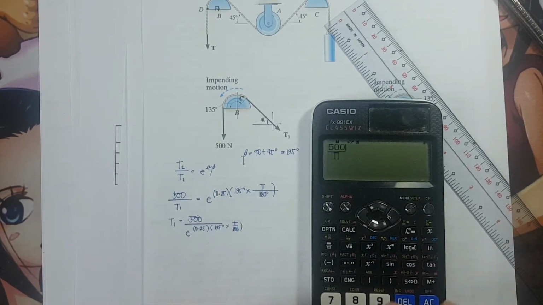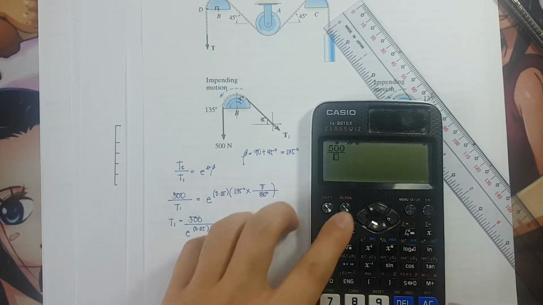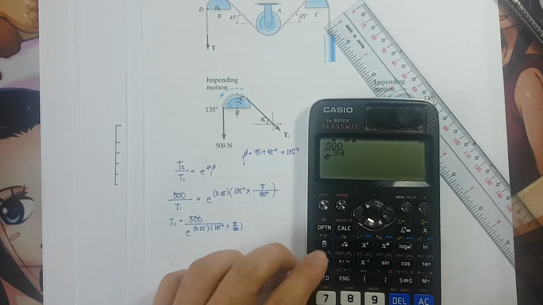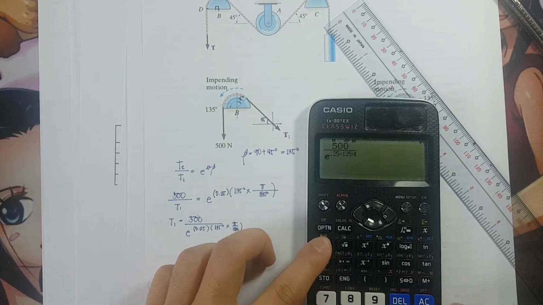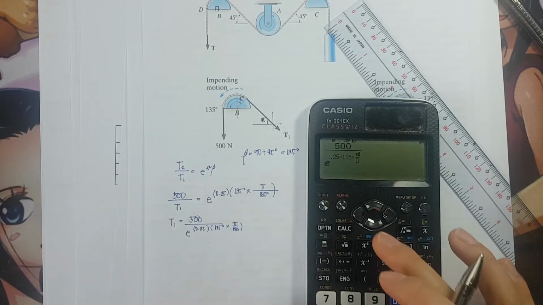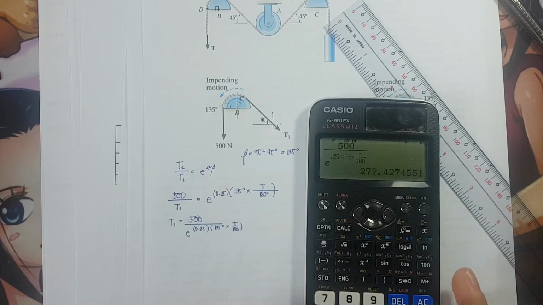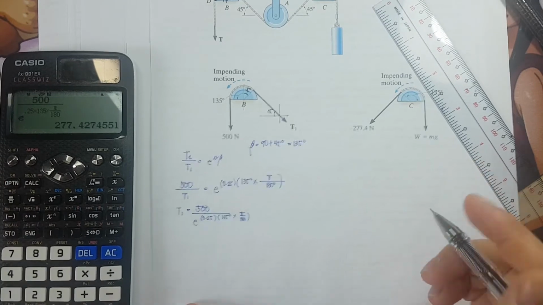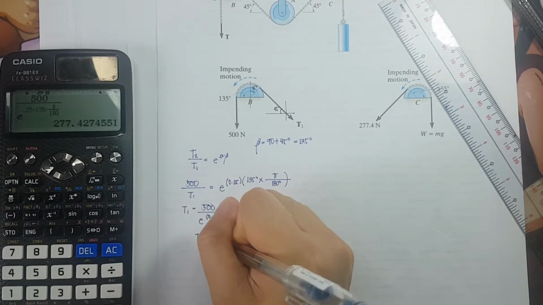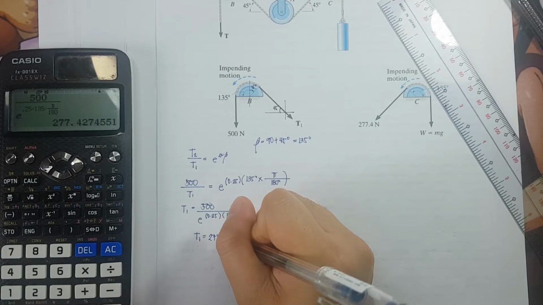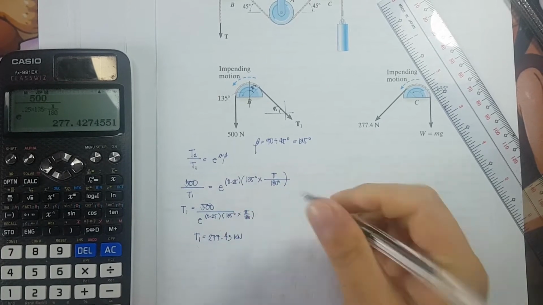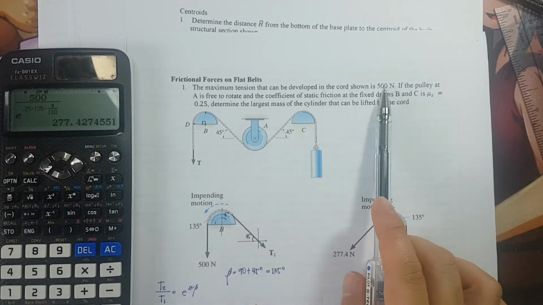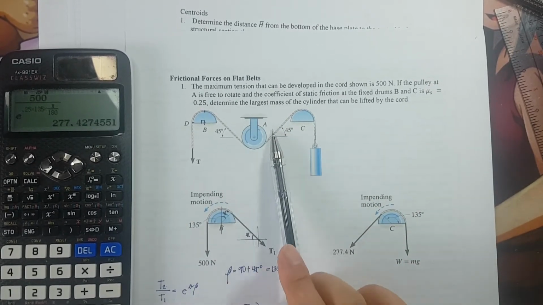We have 500 divided by e raised to 0.25 times 135 times pi over 180, and that is equivalent to 277. So T1 therefore is 277.43 newtons.